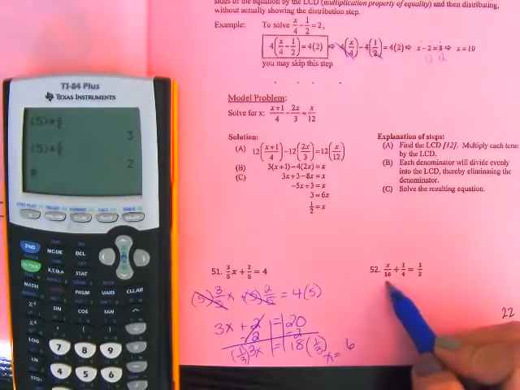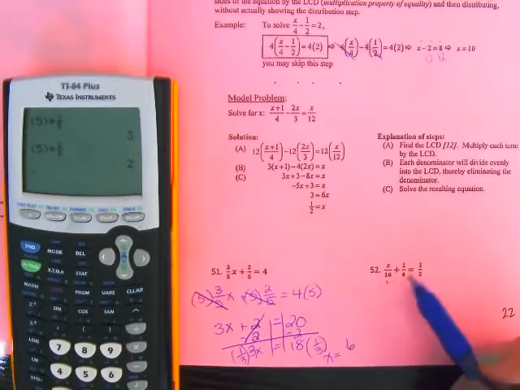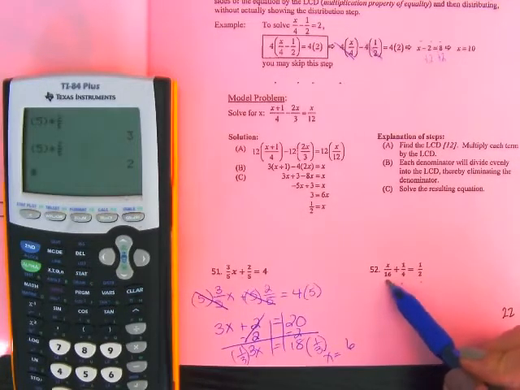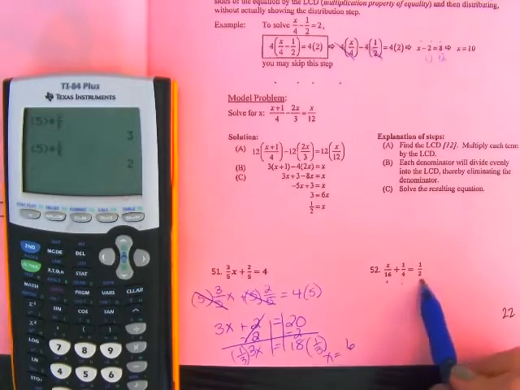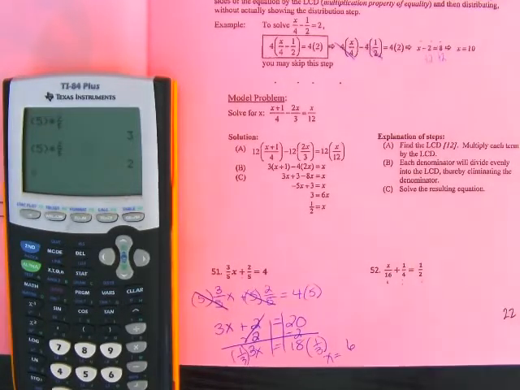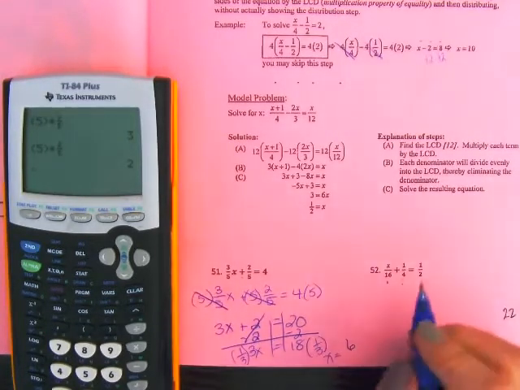So back to the concept. Over here on the denominators, I have 16, I have 4, and I have 2. So I'm going to look at the largest number. 16 I can obviously divide by 16. I can divide it by 4, and I can divide it by 2. So 16 is going to be our least common multiple, or least common denominator. That means I'm going to multiply each term here by 16.